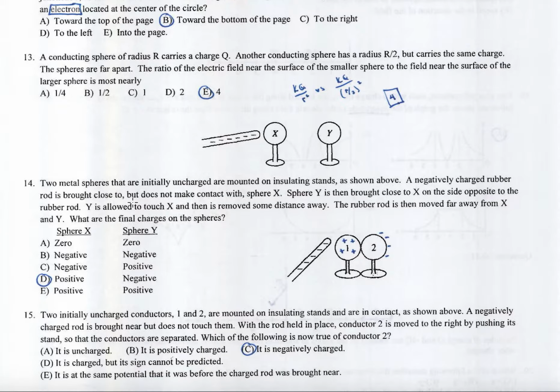All right, 2 metal spheres. Okay, so now we're talking about this picture for 14. A negatively charged rubber rod is brought close to but does not make contact with sphere X. So the negative charges are going to come on this side of X when the negative is brought close. And then Y is brought close and they're allowed to touch. So when Y touches it, some of the negatives are going to be like, you know what, I don't even want to be on X anymore. I want to be as far away from the rubber rod as possible, so they're all going to go to Y.